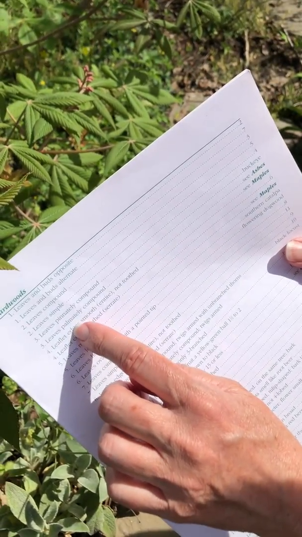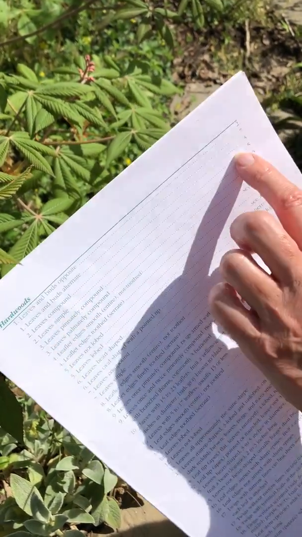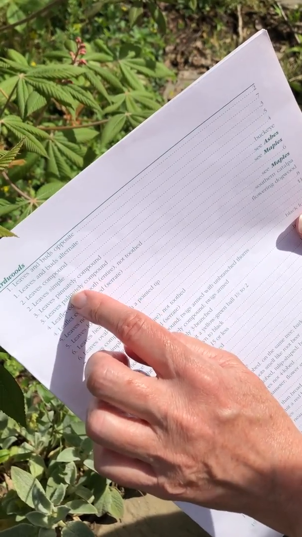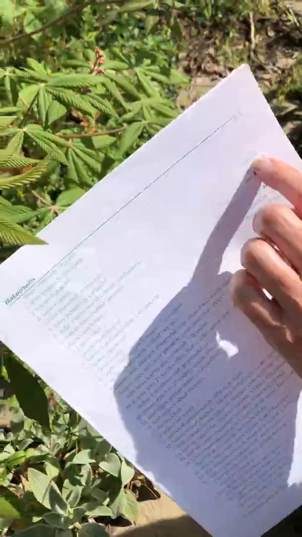Are the edges smooth? Takes me to number 3. Is it pinnately or palmately compound? Does it look like a hand? Yes, it does. That's a buckeye.